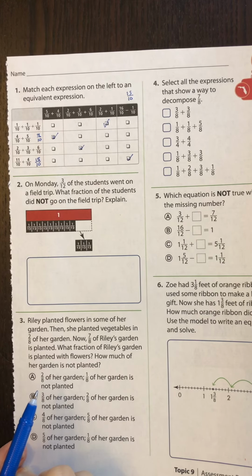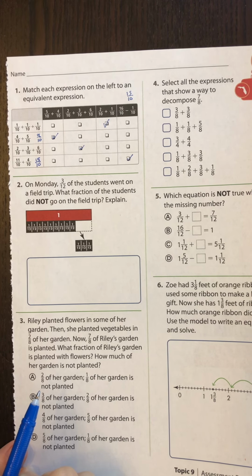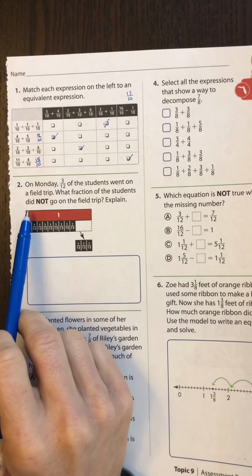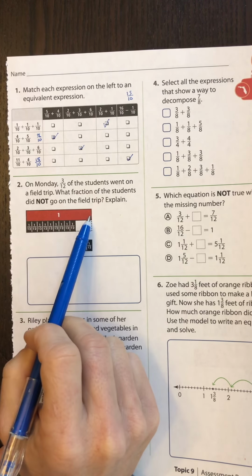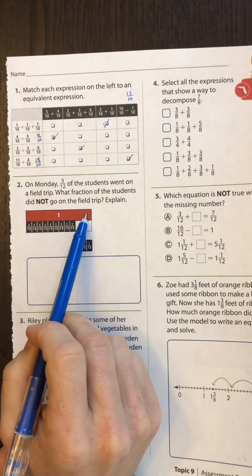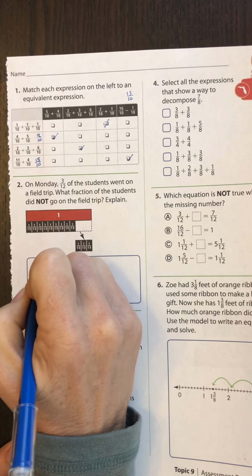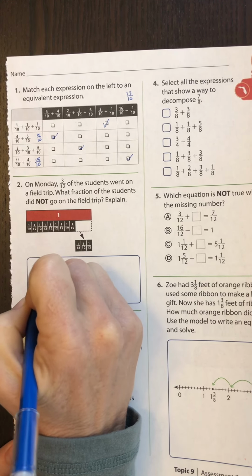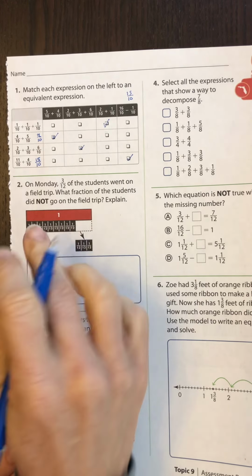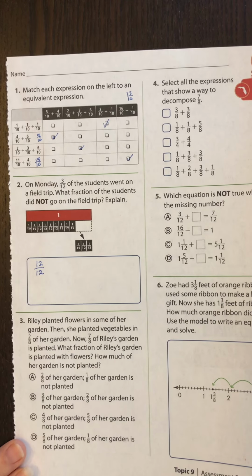All right, on number 2, Monday, 3/12 of the students went on a field trip. What fraction of the students did not go on the field trip? So we're assuming that all of the students, 12/12 of the students went on the field trip. I'm sorry, there are 12/12. There's a whole, I spoke incorrectly.